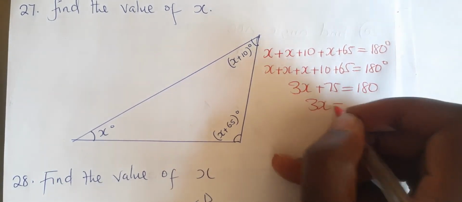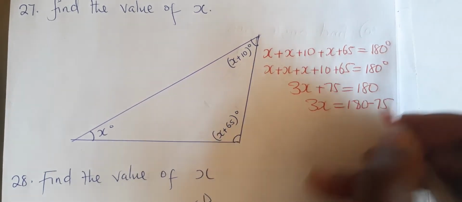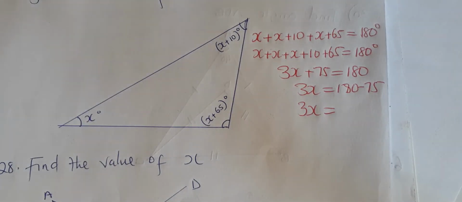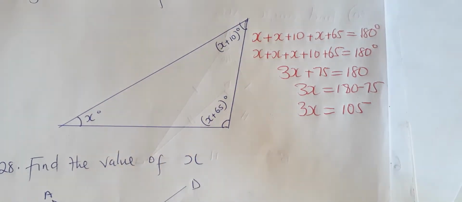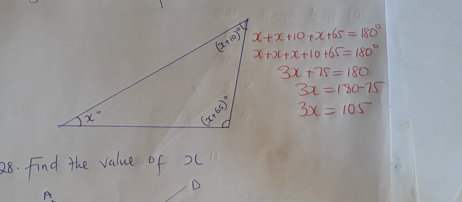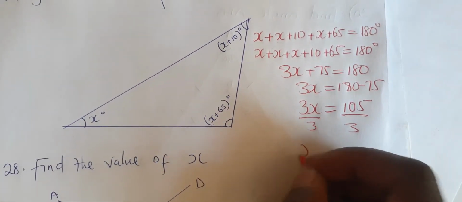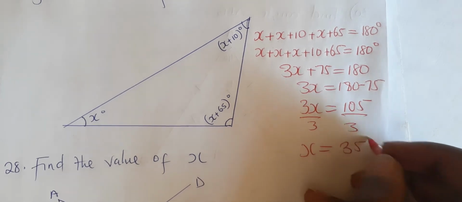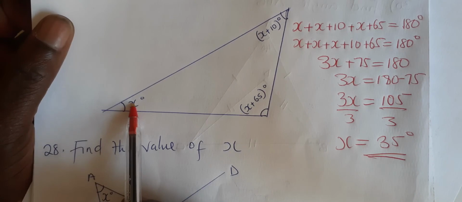So 3x is equal to 180 minus 75. Let's subtract there and see what we're going to get: 105. So 3x is equal to 105, and we divide both sides by 3. So x is equal to 35 degrees. So this angle here is 35 degrees.